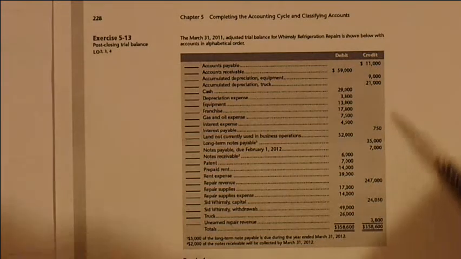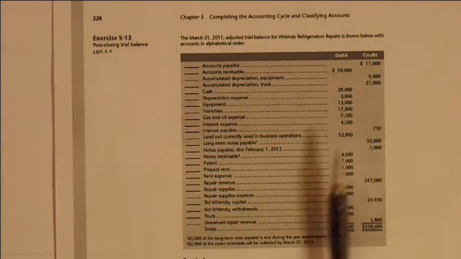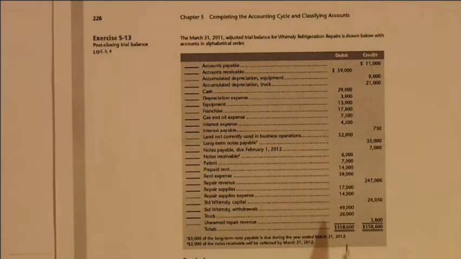So the account balances that are listed up the side here, the ones that would not appear on the post-closing trial balance would be those that are the revenues and expenses, of course, but also the owner's withdrawals and capital, because they'll be affected by closing entries. So that doesn't make that a particularly tricky problem once you figure that out.